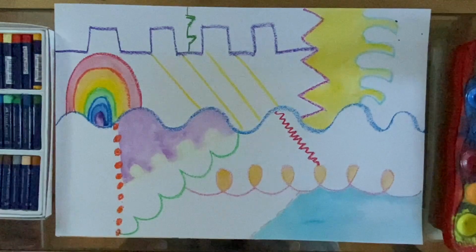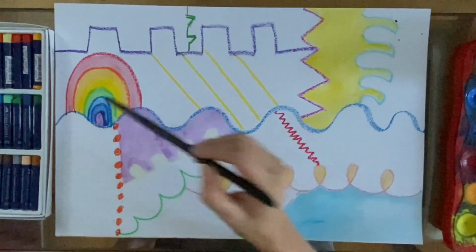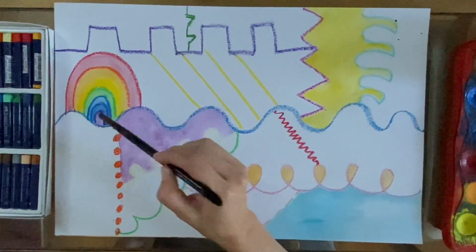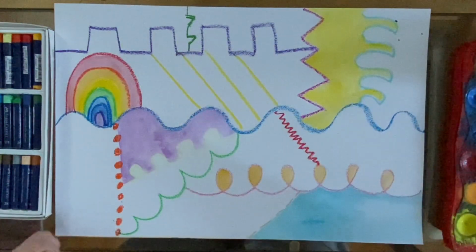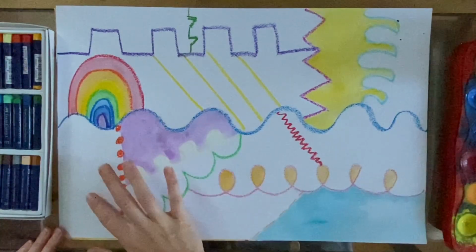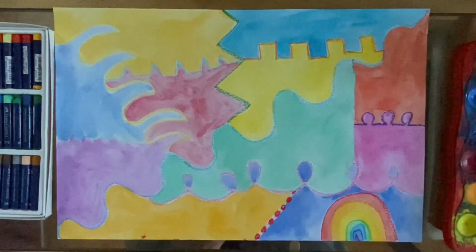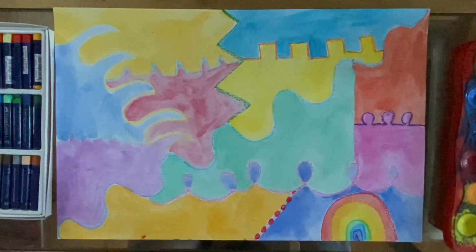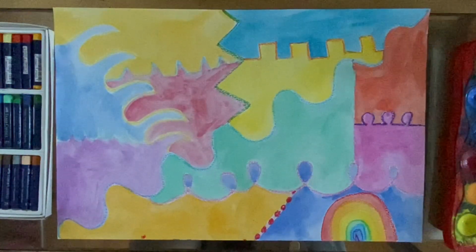Okay, let me soak up a little bit of that purple puddle with a dry paintbrush. Now, what you'll do is you'll continue on until each section is painted in, like my final example. So you can see it looks different than the one I did because each time we do this art lesson, it comes out a little bit differently, depending on which lines you choose.